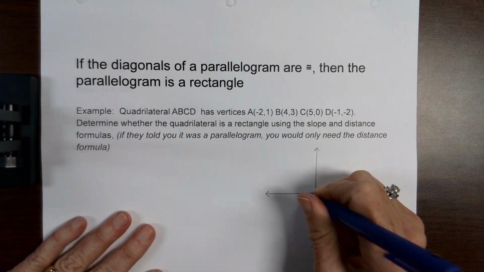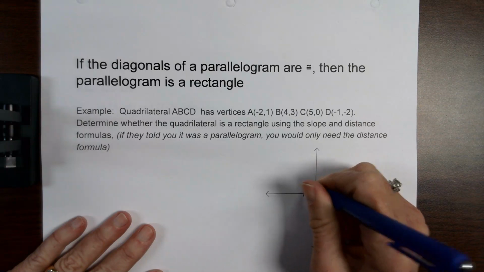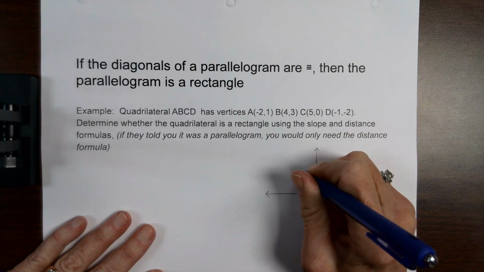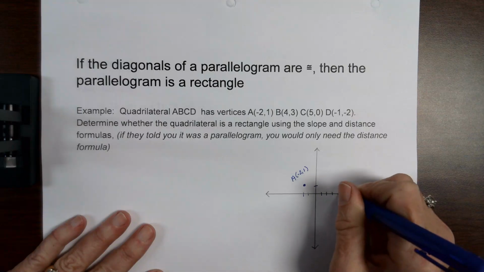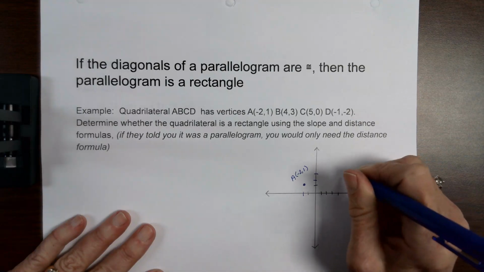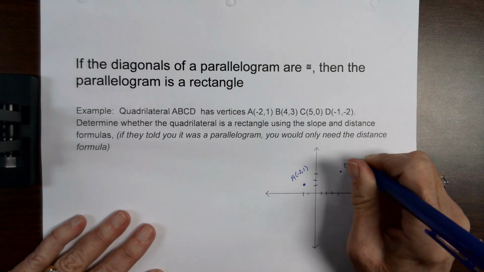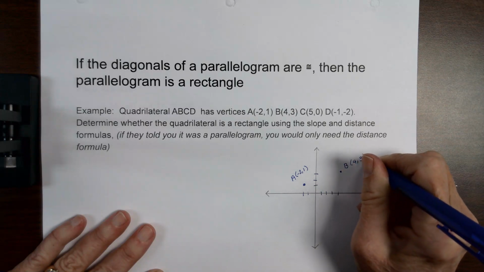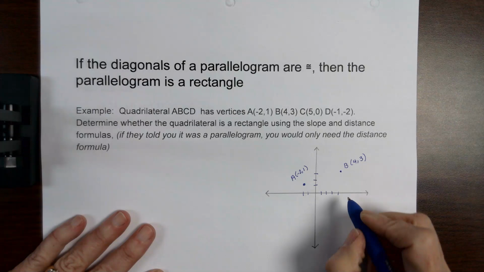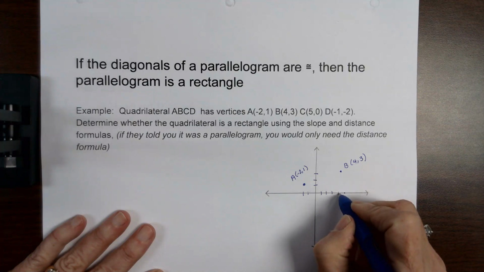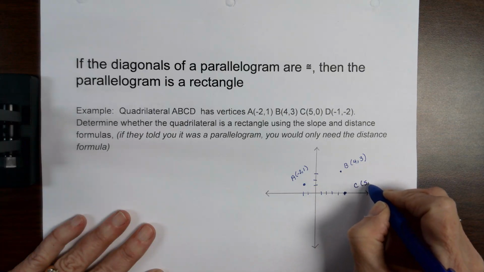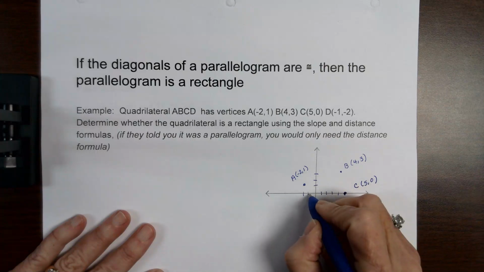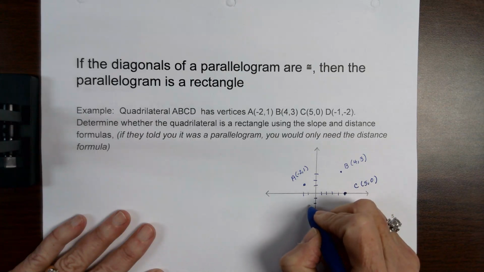So -2, 1 is your A. Your B is 4, 3. Your C is 5, 0. And your D is -1, -2.